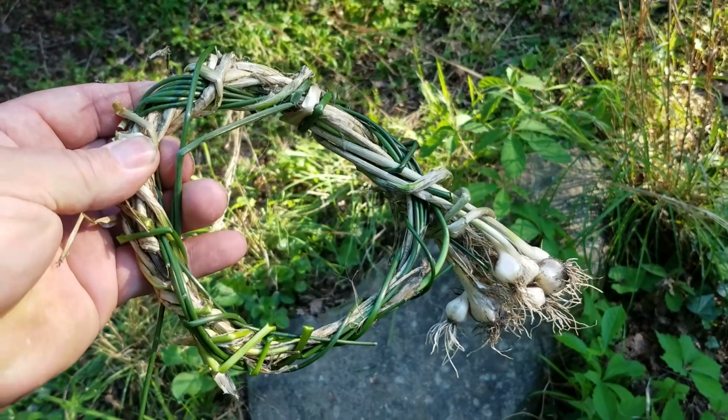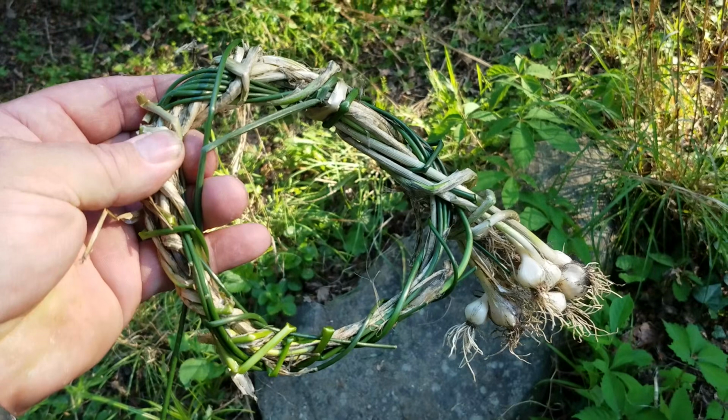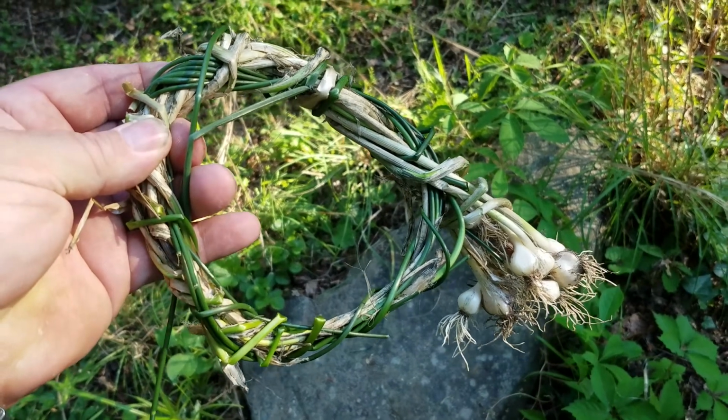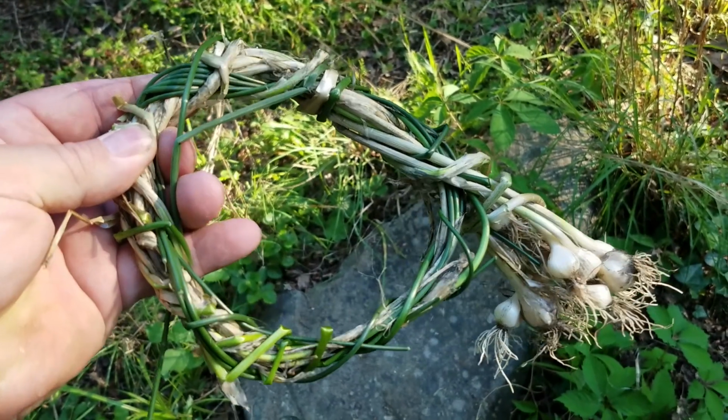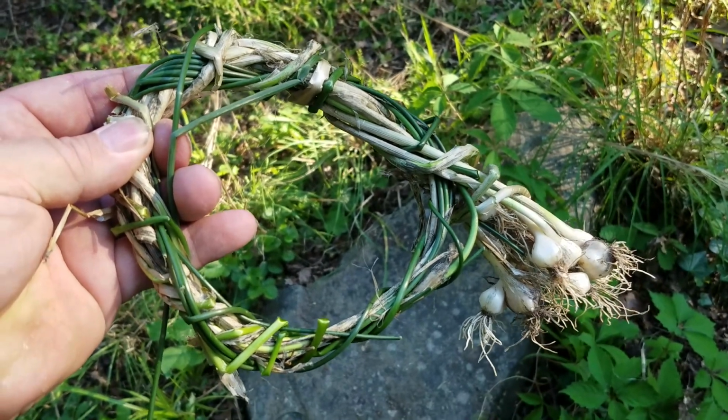I will never forget all the years of walking in and finding all the rings of onions and garlic drying on my grandfather's back porch. Man, those sure were the days.